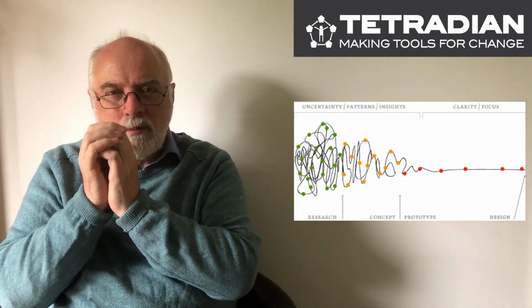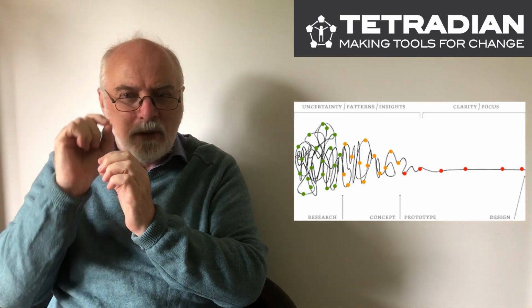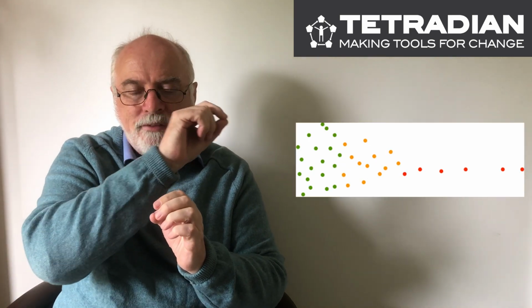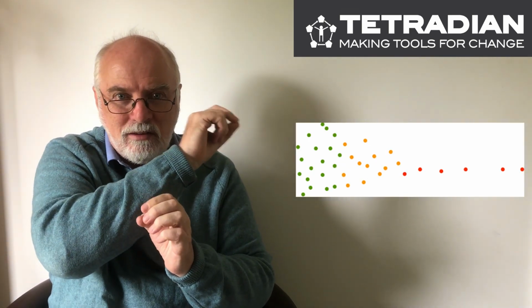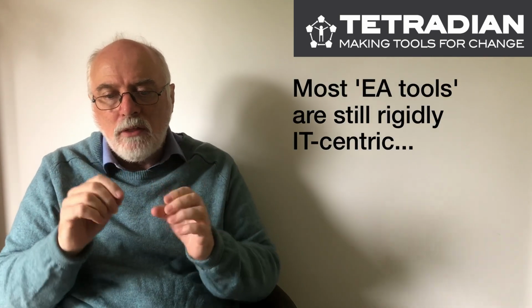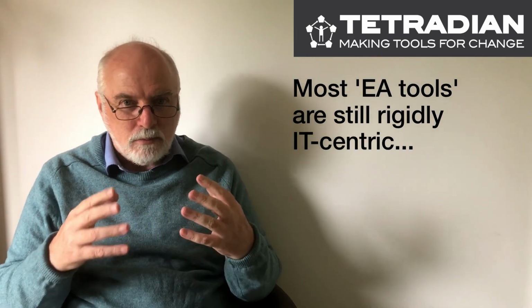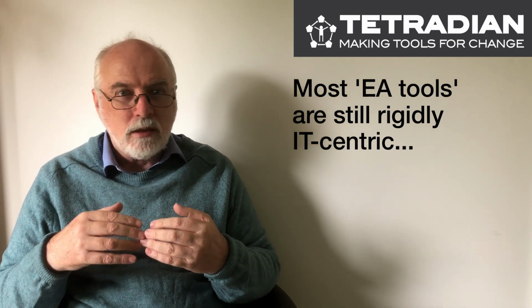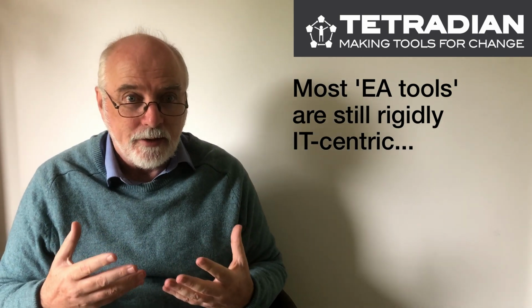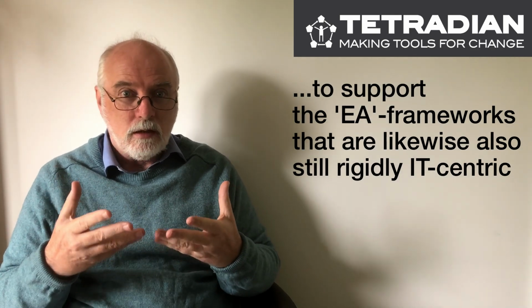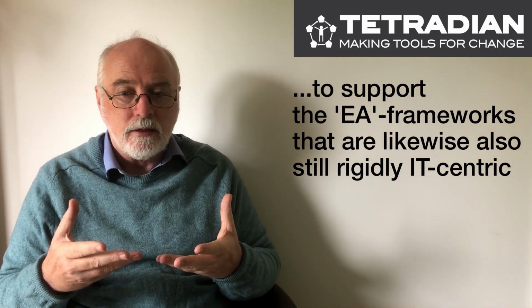Unfortunately, what we mostly get is tools that fit on one bit of the squiggle, and they don't connect. This is the problem. One of the other core problems is that most of these so-called enterprise architecture tools are still rigidly IT-centric to match the frameworks that are still hopelessly IT-centric for what we actually need.